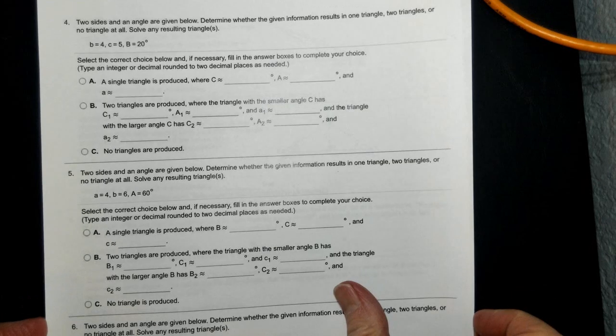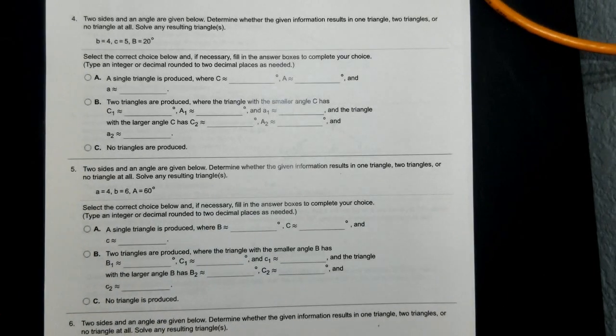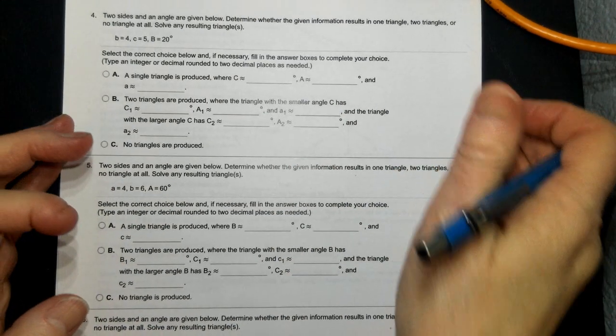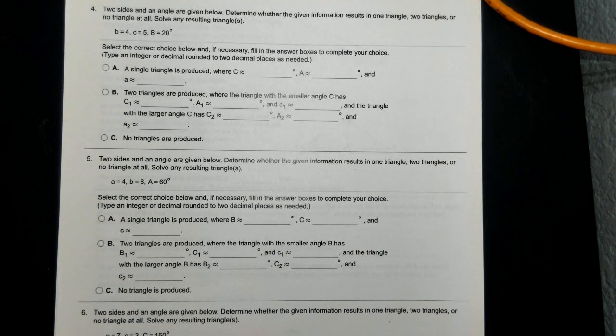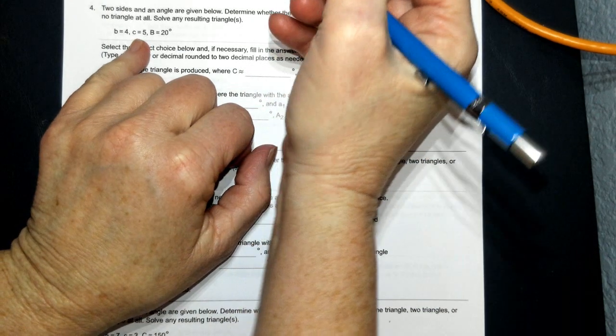All right, so let's look at this. Number 4, can you see it all? 2 sides and an angle are given, and we want to determine if the information results in 1 triangle, 2 triangles, or no triangle at all. So let's solve it. So let's say we have B is 4, C is 5, and the angle B is 20. So the first thing we do is we find the first angle C. So these are the 2 things that we know.